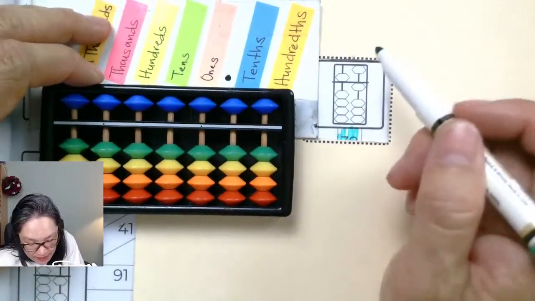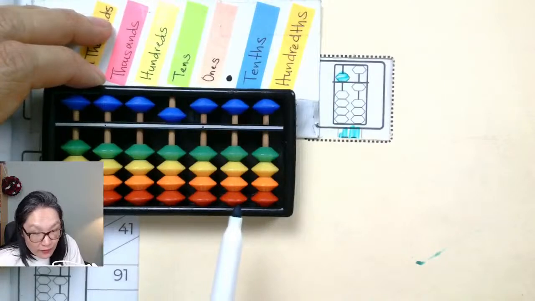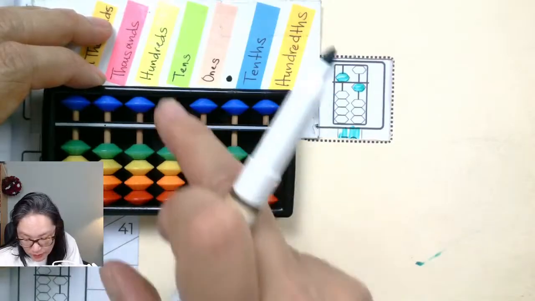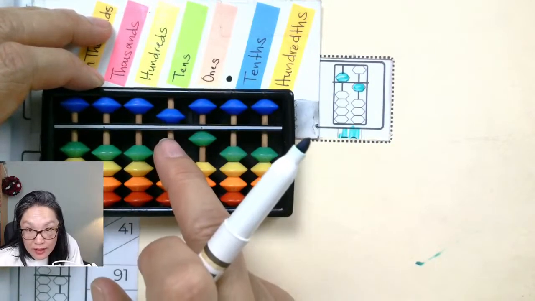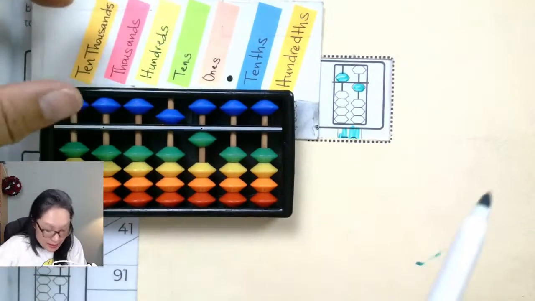So if I have this number, the top beat is always going to be 5, and then we have the one beat that's in the bottom. Thank you, Ethan. It is 51. How do we know it's 51? Because we have the 5 on top, and then we have the 1 on the bottom. And notice we have the 5 in the tens column, and then we have the 1 in the ones column. Does that make sense?